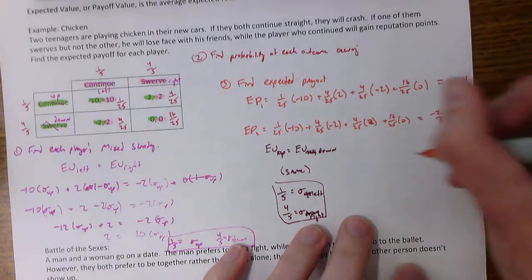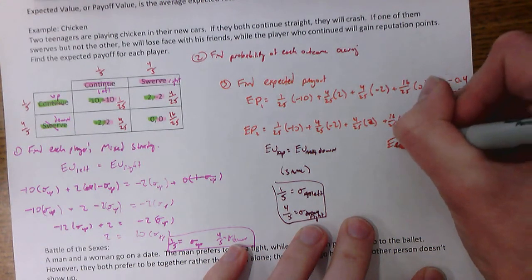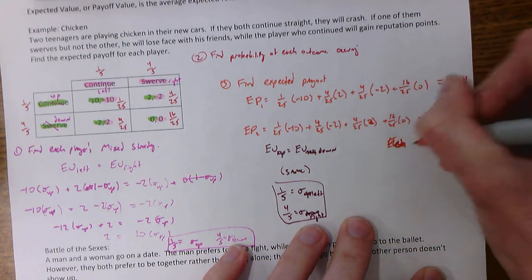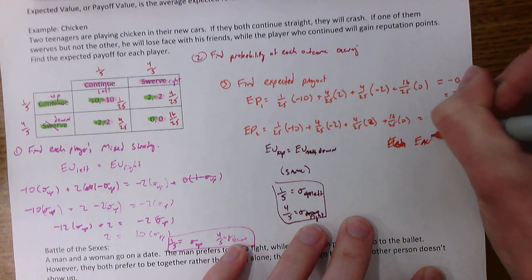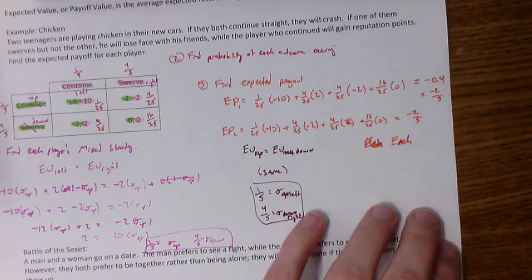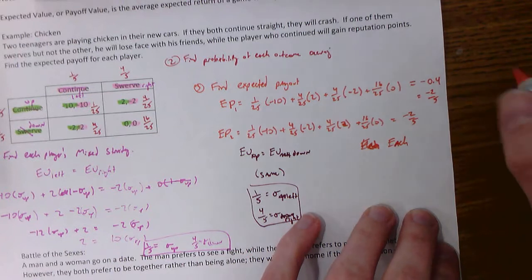So what we're saying here is that each player, that is not how you spell each, my goodness, E-A-C-H, there we go. I got it. Took me like 3 tries, but I spelled that word correctly.